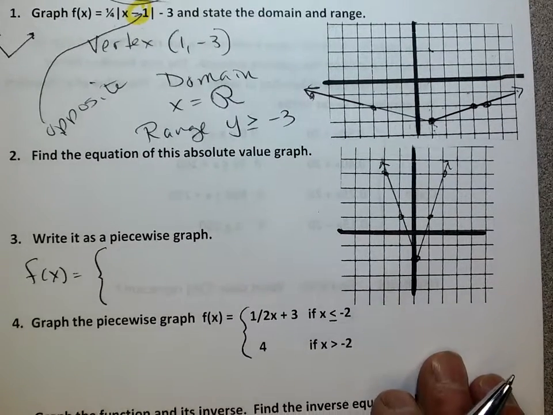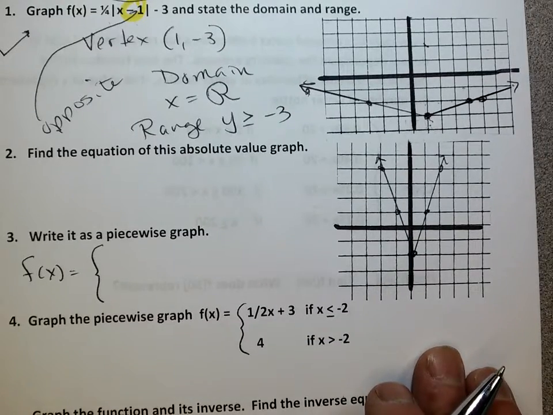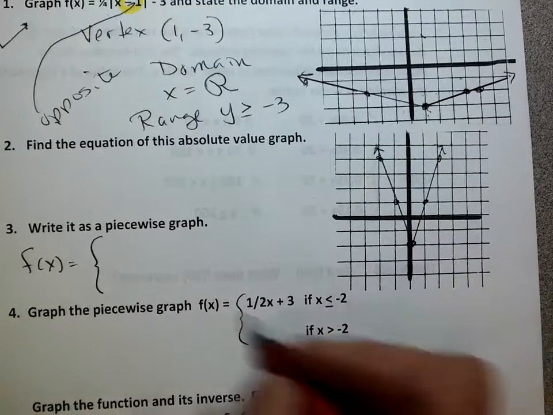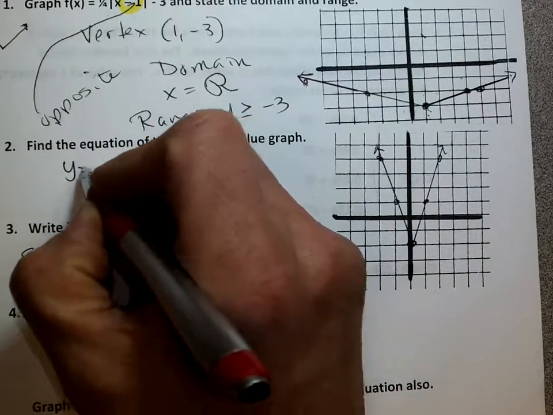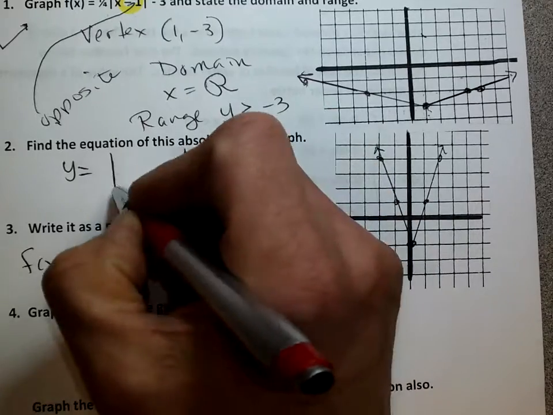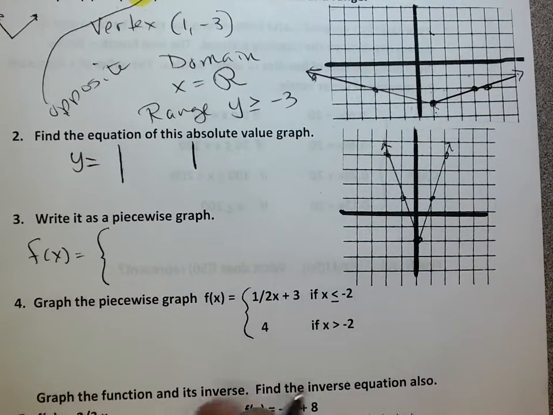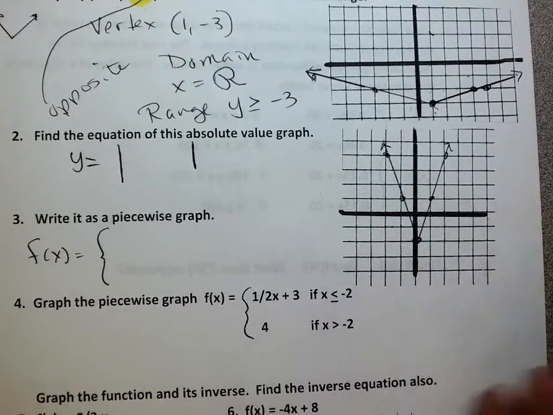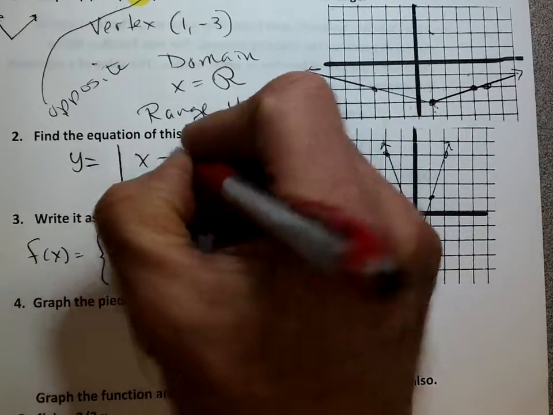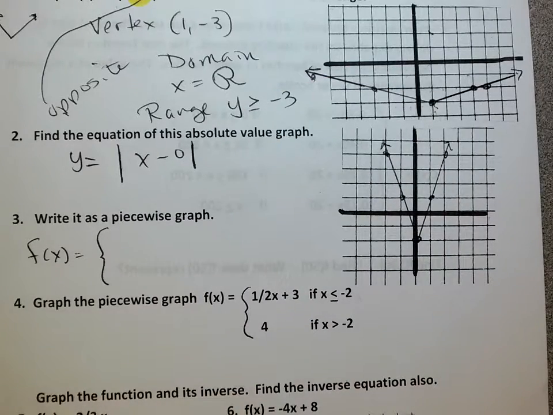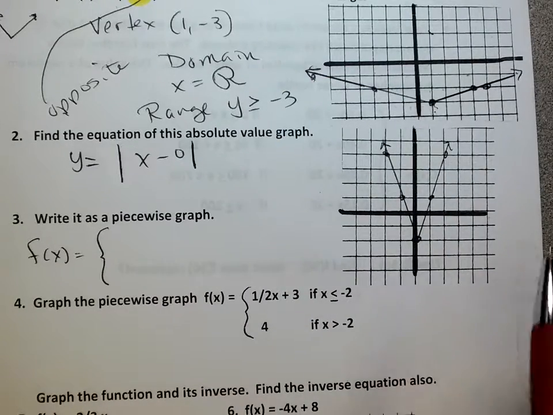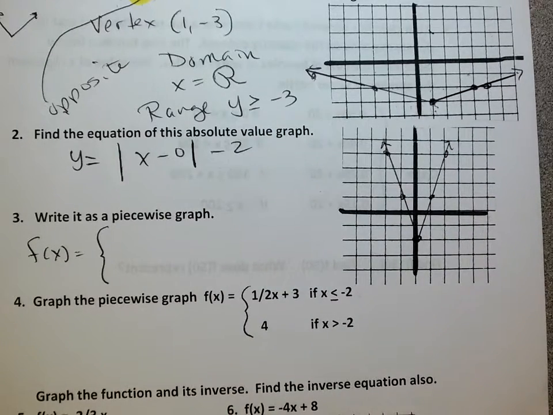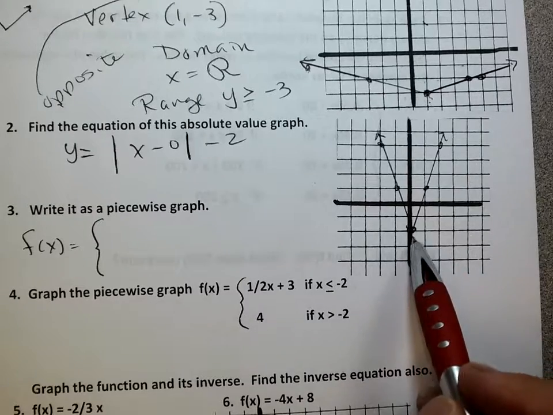Okay, now example 2. We're okay for example 2? Okay, example 2. This is also an absolute value graph. So we're going to start off with y equals absolute value, simple. Okay, just start there, okay? Now, it's right at 0 for the x, right? It's right at 0. And I'll write it down. I don't need the 0, but I put the 0 in there just so you guys can see it's at 0. And then it's down 2, right? It's down 2.